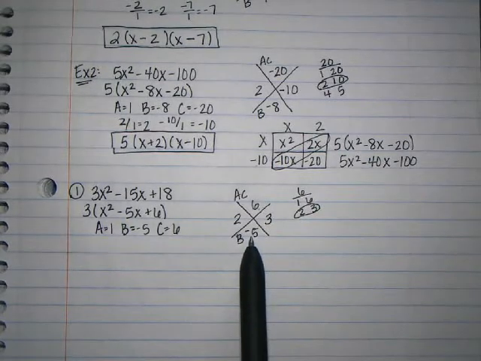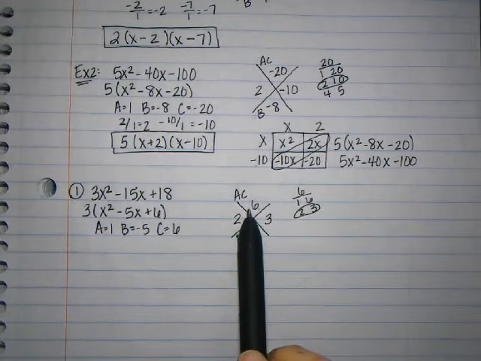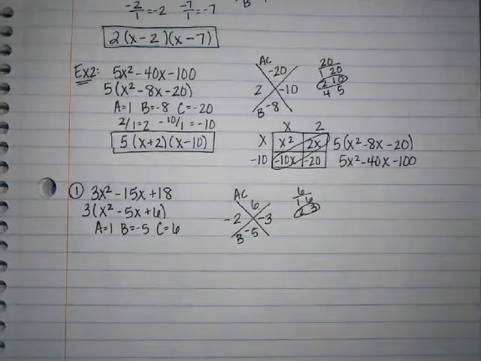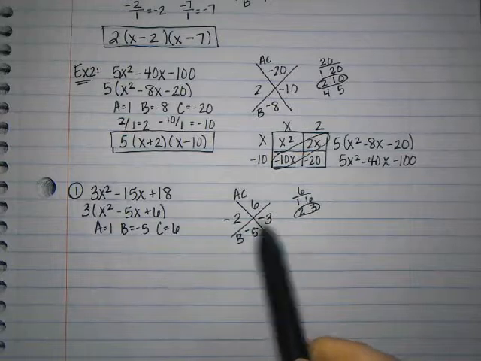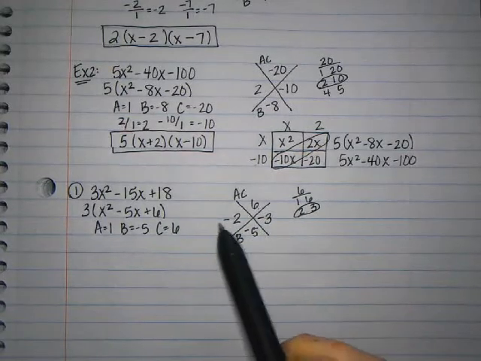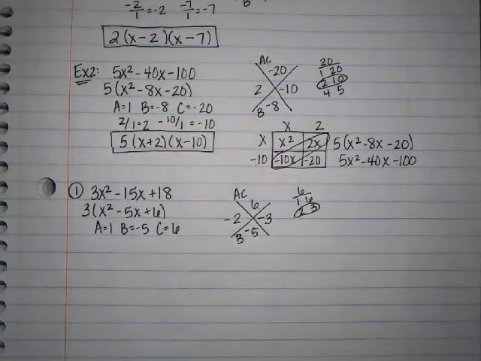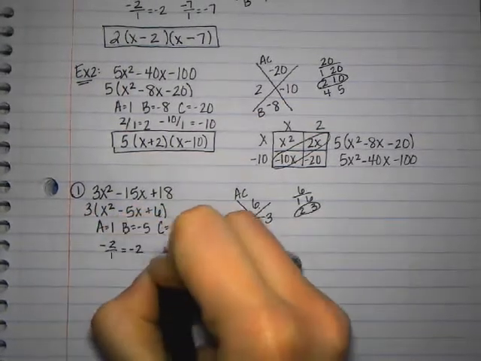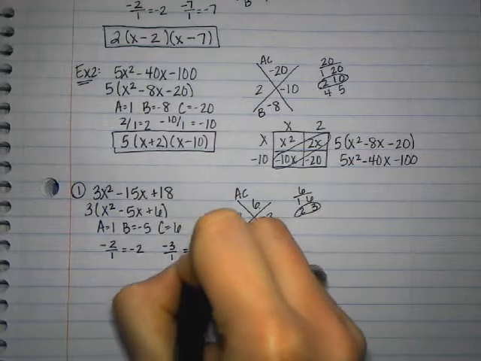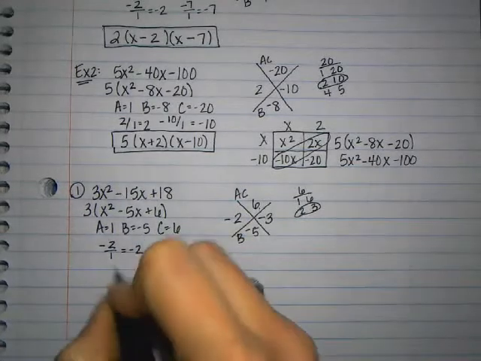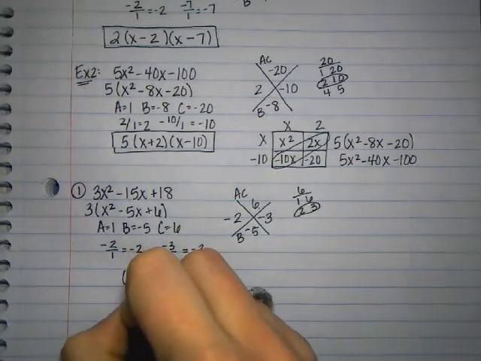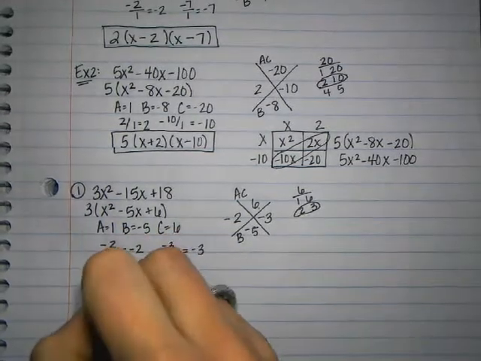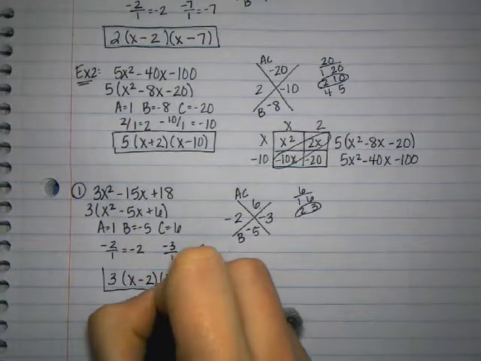Now my B is negative, so we should start seeing that pattern, that if it is positive as AC and negative as my B, then both my terms should be negative. Double check. Negative 2 times negative 3 is positive 6. Negative 2 minus 3 is negative 5. So take my side numbers, negative 2 divided by 1, which is still negative 2. Negative 3 divided by 1, which is negative 3. Rewrite these as binomials, so it'd be x minus 2 times x minus 3, and just bring the 3 that we factored out. And there's your solution.